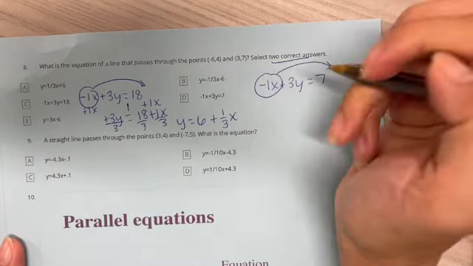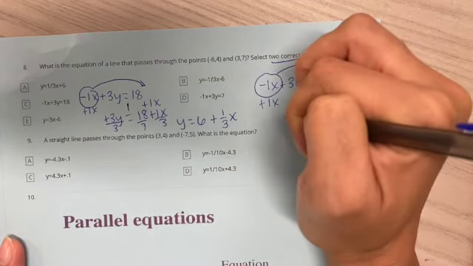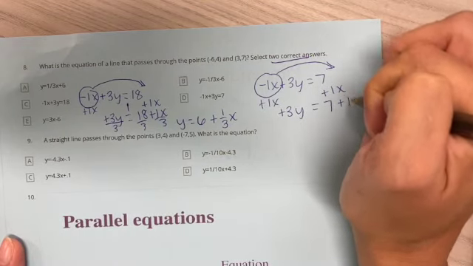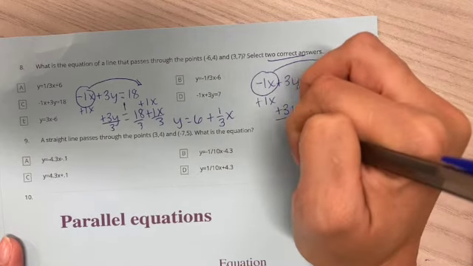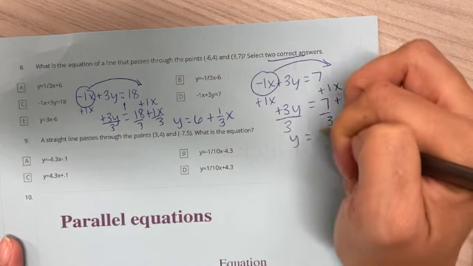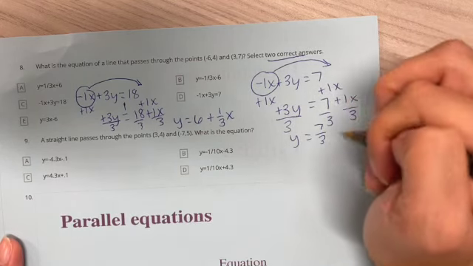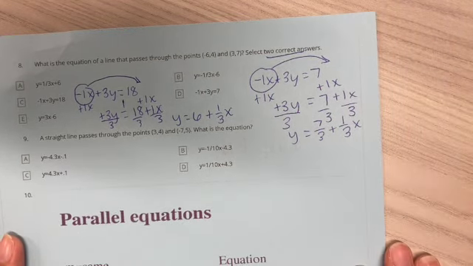So move 1x over, plus 1x, plus 1x. Bring down plus 3y. Bring down equals 7 plus 1x. Divide everything by 3, 3, 3. Y equals 7 divided by 3 is 7 over 3. Doesn't simplify because 7's a prime. Plus 1 over 3x. Okay?